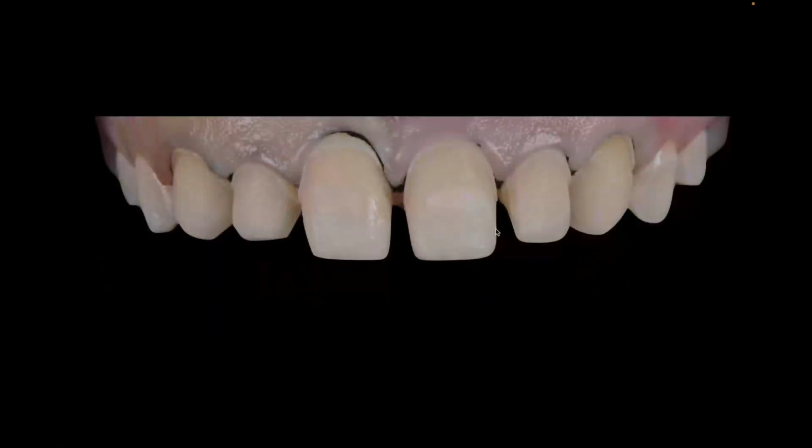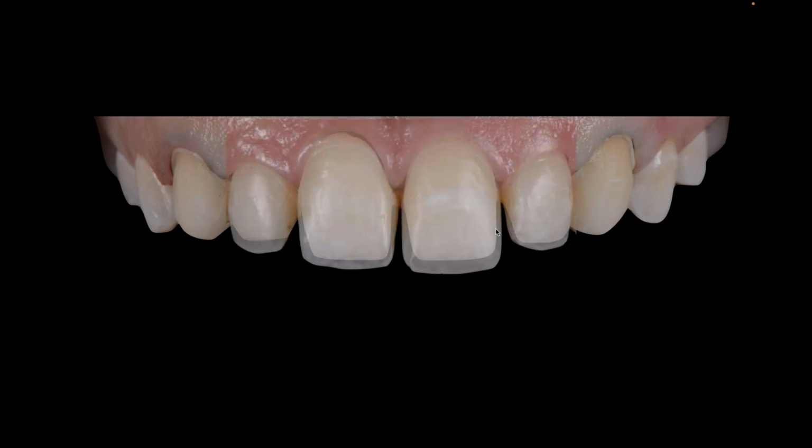Okay, in her case, we always want to try to keep a minimal reduction if we can. So let's look at the finalized preparations. And I'm going to show you an overlap of where her teeth were before this. So here's kind of the beauty of it, where we didn't need to take away much tooth structure from the 2-1 or the number 9.